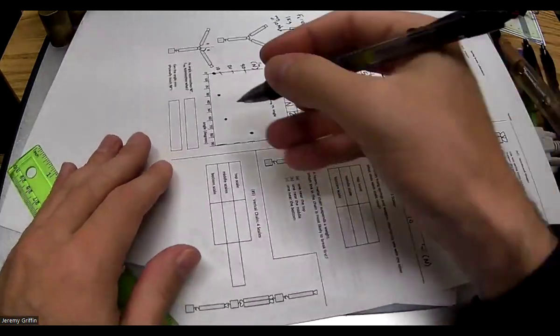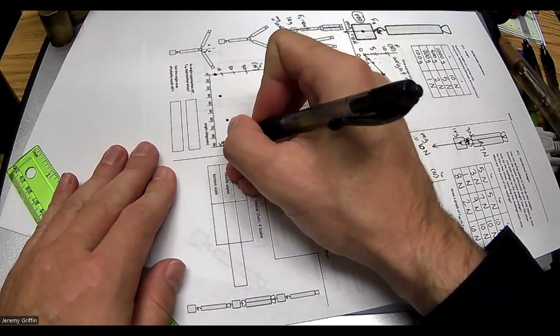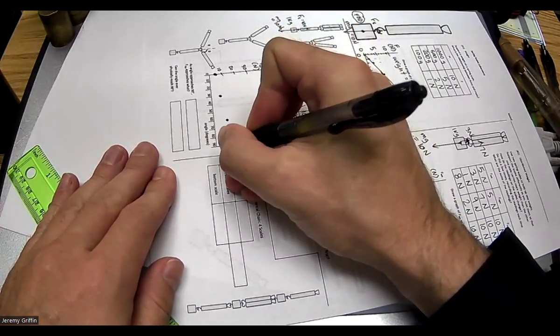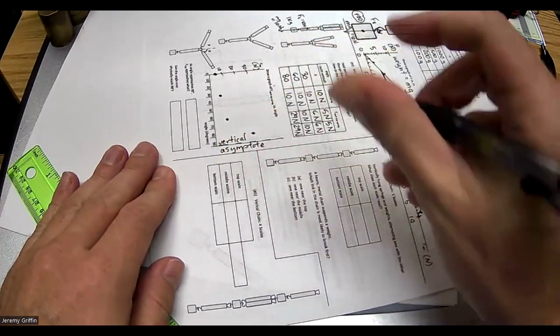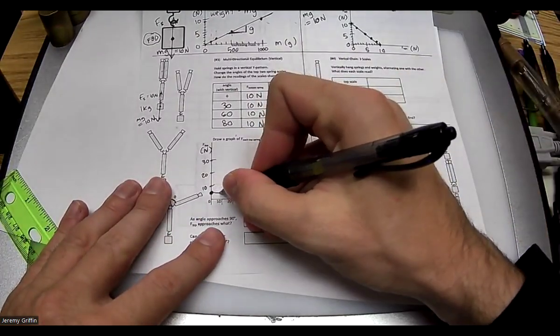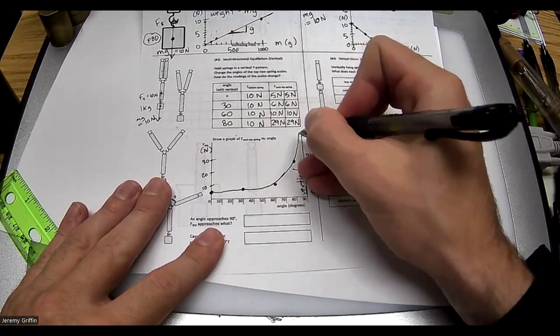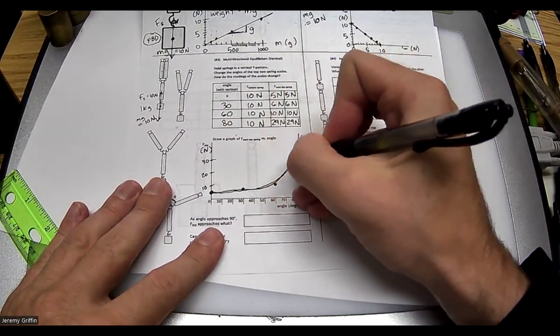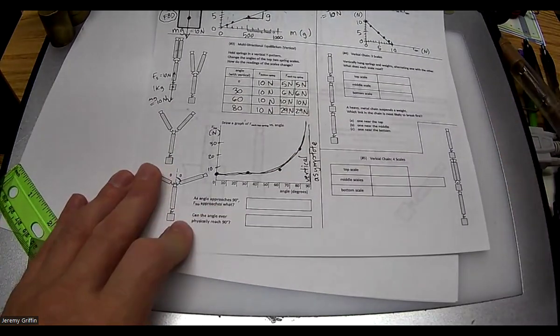My last class never heard that phrase, so I'm going to spell this out. Vertical asymptote. Right. And if you fill in the rest of the graph, do you think it's going to go kind of like this? Pretty close. It's going to shoot off that way. You guys see it?